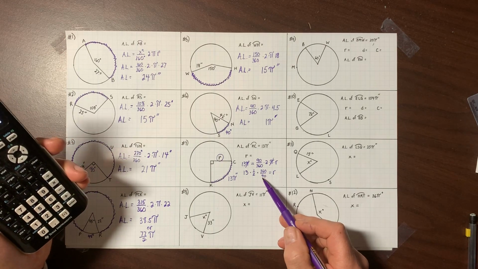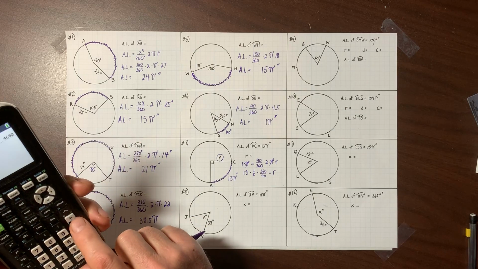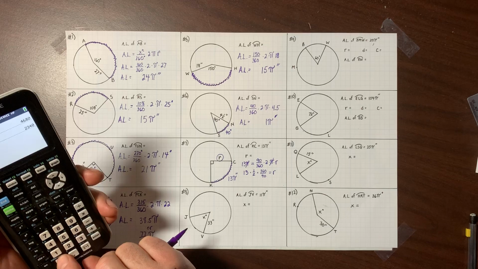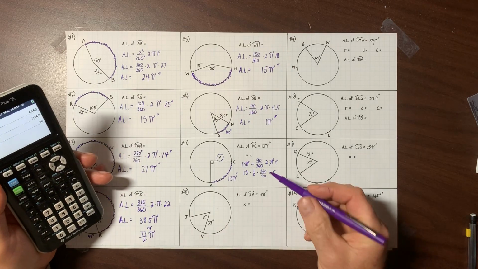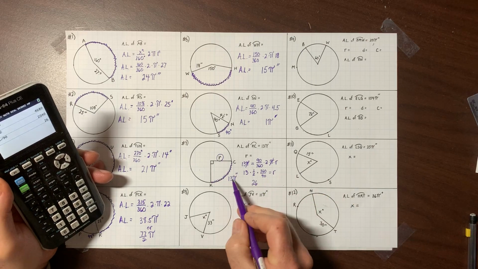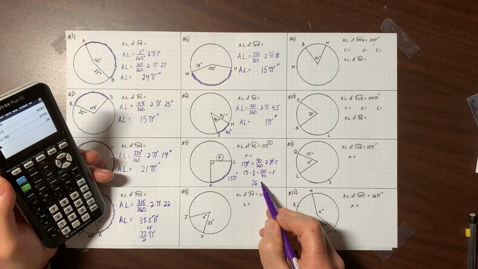If I wanted to, I could just divide by 180, but I'm just going to do it in steps: divided by 2, enter, divided by 90, enter. And I'm coming up with 26. And because the arc length is given in inches here, that would be 26 inches for my radius.